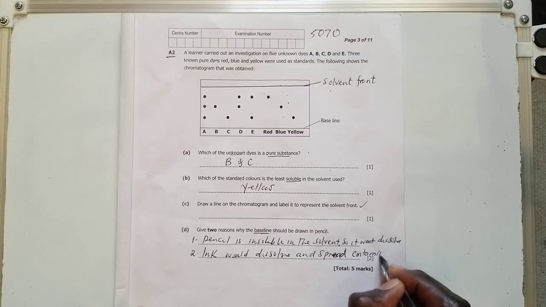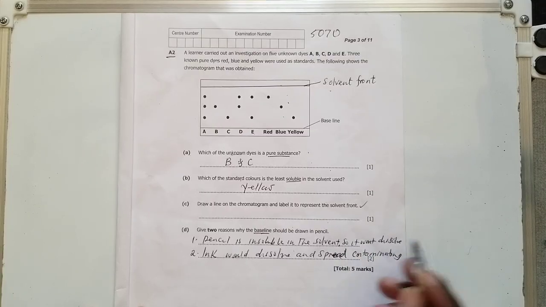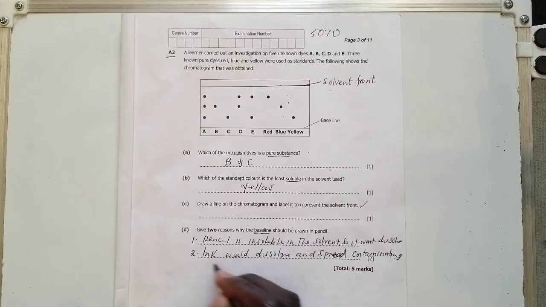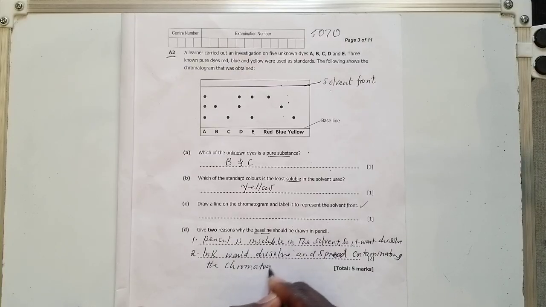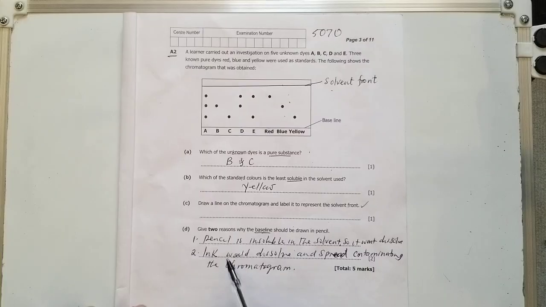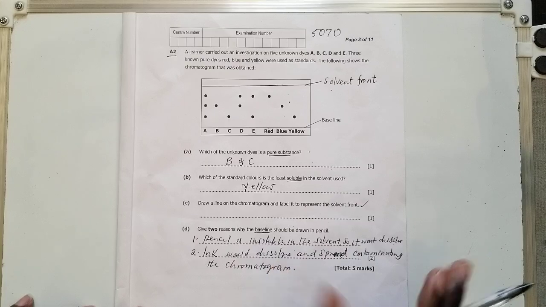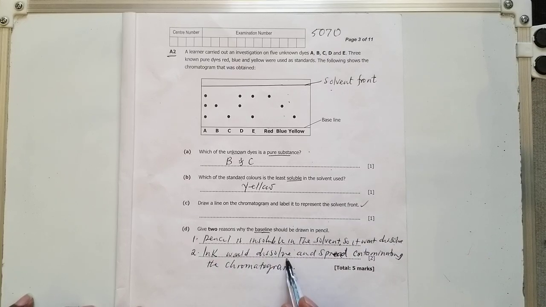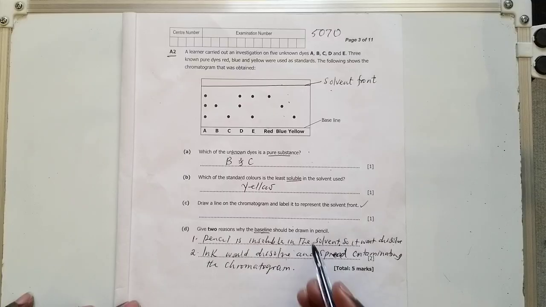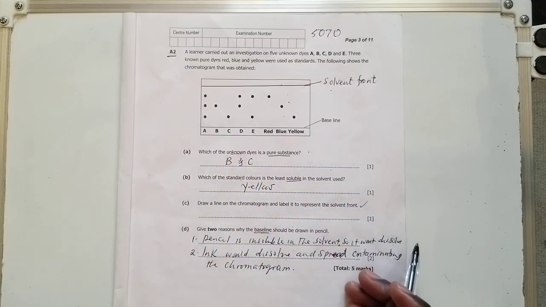the chromatogram. So that's what we could have said. So remember, pencil is insoluble in the solvent, and hence it won't dissolve, so it will not interfere with what we are doing. Then ink would dissolve and spread, contaminating the chromatogram, so it would interfere. No wonder the baseline is drawn in pencil.